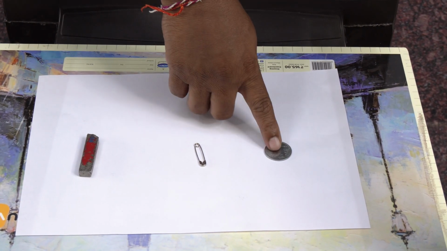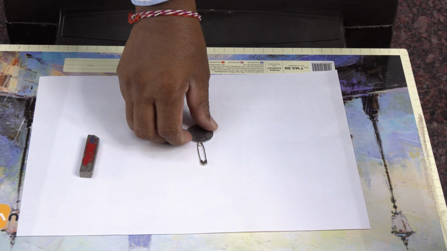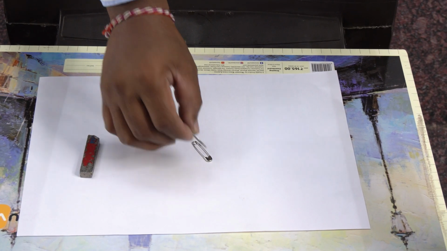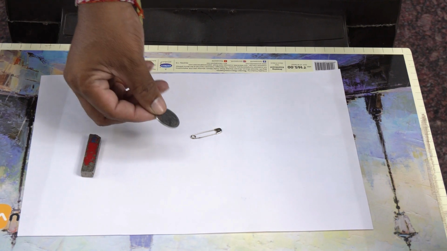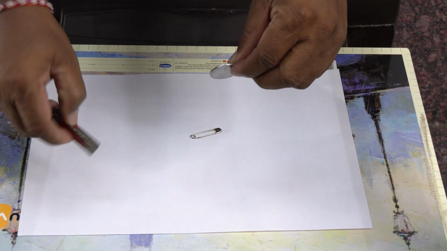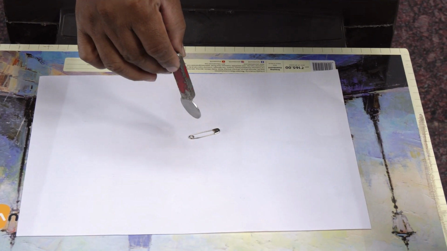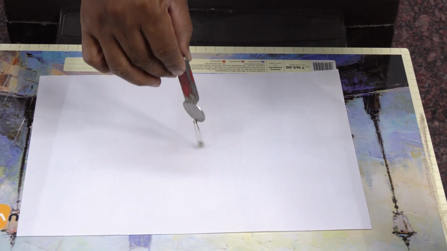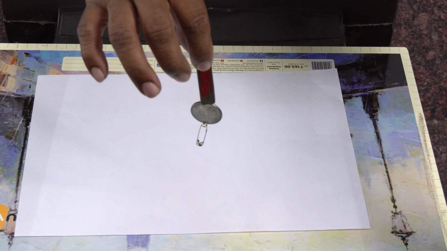First I am going to bring this coin very close to the safety pin. Can this coin attract the safety pin initially? No, this coin is unable to attract the safety pin. But if I keep the coin this way, and when I bring this coin near the safety pin, what happens? It attracts, right?